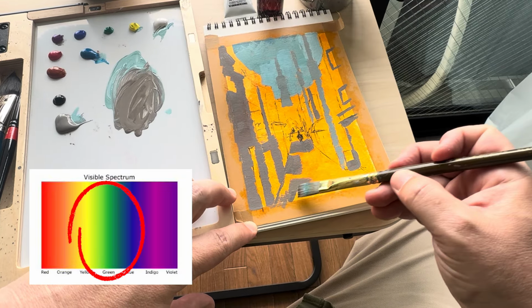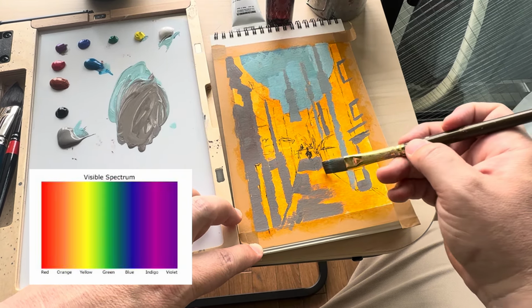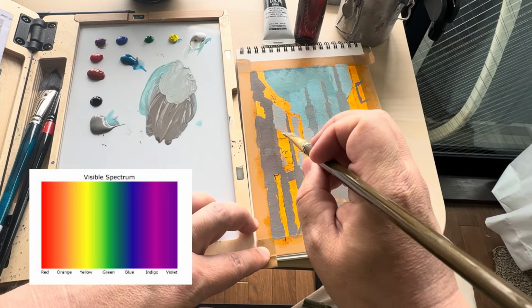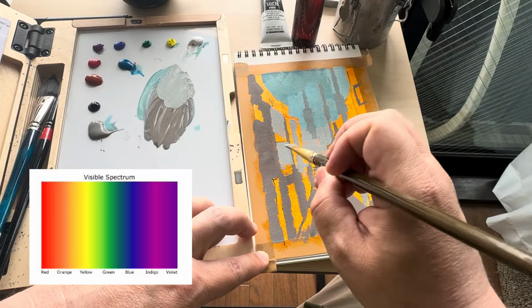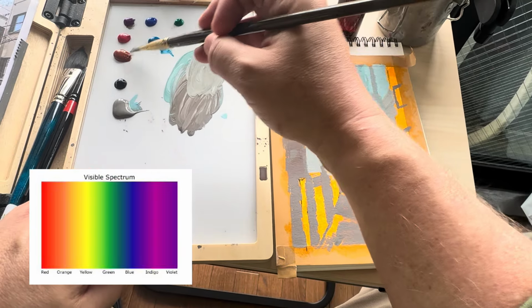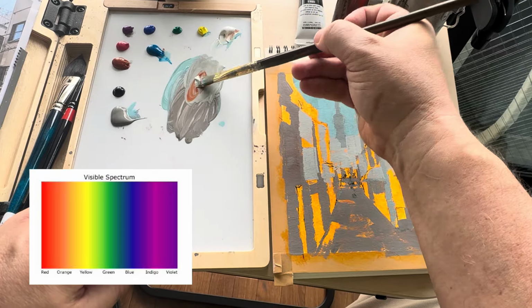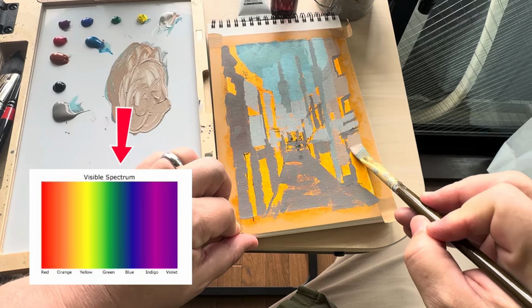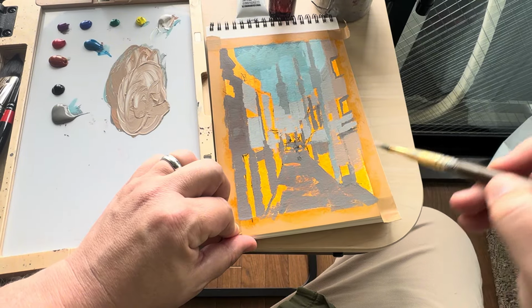For instance, if you have a tree, the midtone would be green. That's the true color of the tree. However, you can make the portion where sunlight is hitting the tree feel more warm by adding yellows and oranges to it. In the shadows of the tree, you could put more blue into it, and it would make more of a bluish green color, which would feel more cool.